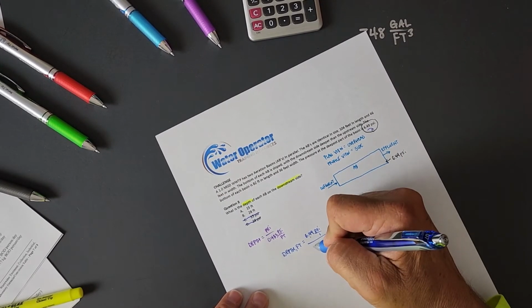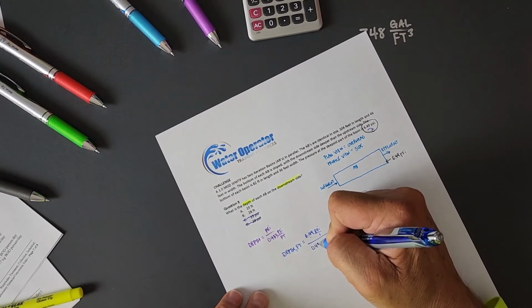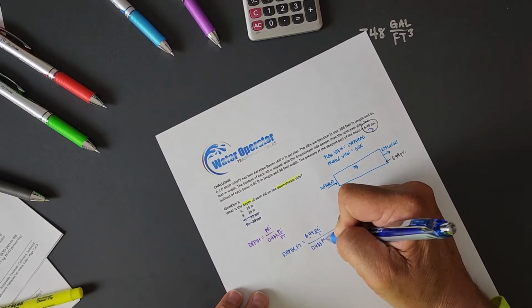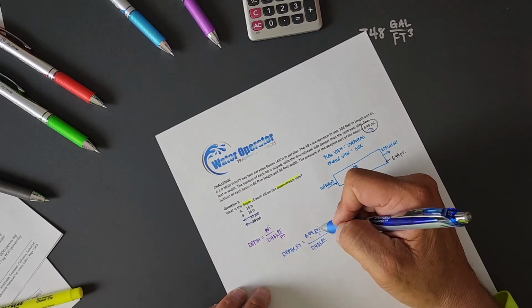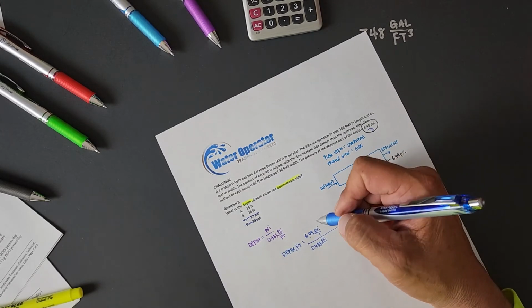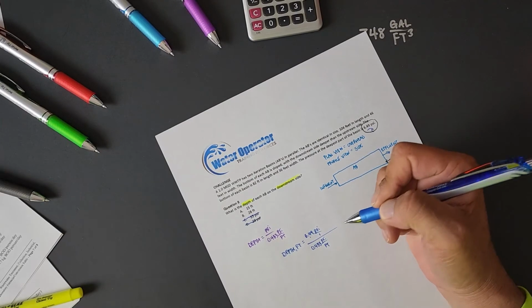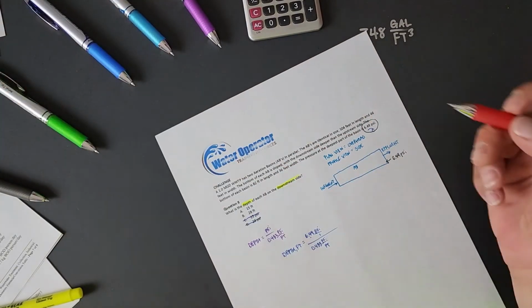We're going to divide that by 0.433 PSI per foot.